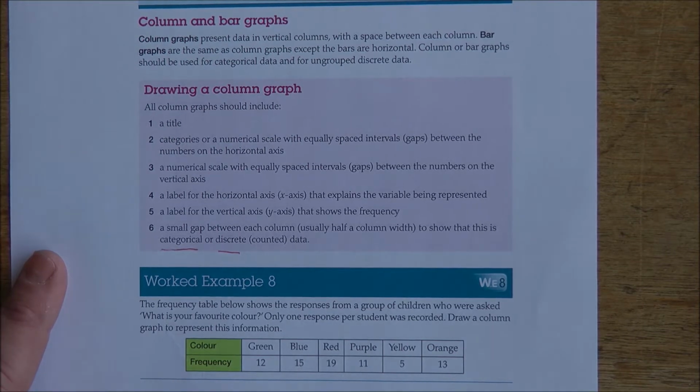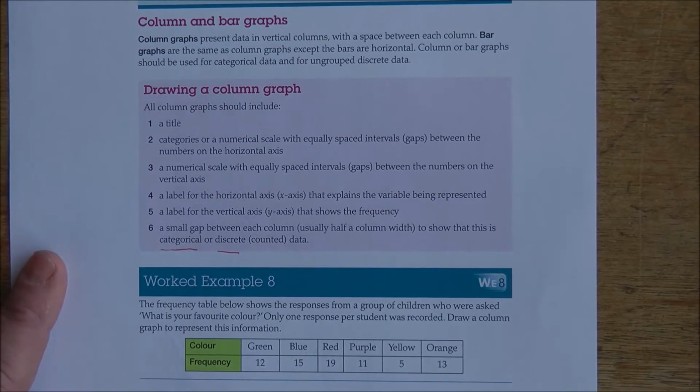Alright, worked example 8. This frequency table shows responses for a group of children who are asked, what is your favourite colour? Only one response per student was recorded. Draw a column graph to represent this information. Okay, so we're talking categorical data because it's each a specific category or specific colour that they like.